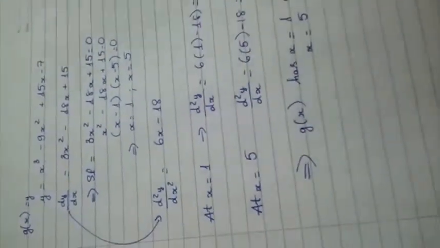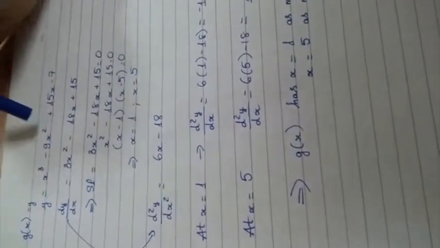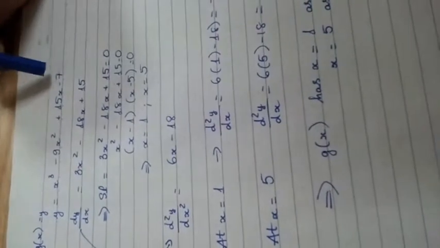For example, if the second derivative is larger than 0, it is a minimum point. If it's smaller than 0, it's a maximum point. However, if it's equal to 0, it's a point of inflection. To ease you in with an example, y equals x cubed minus 9x squared plus 15x minus 7.